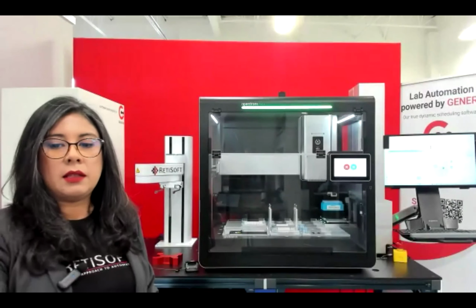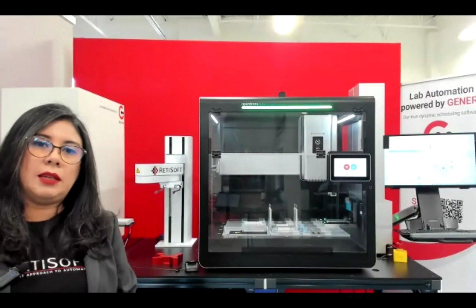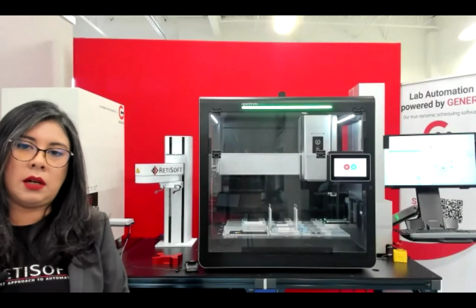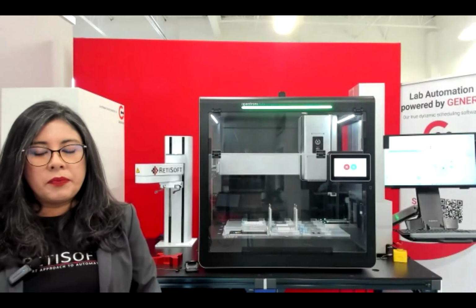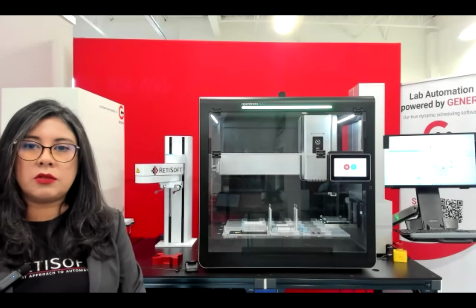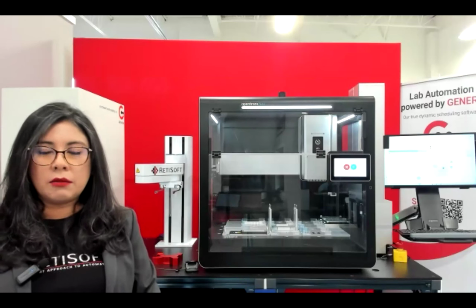So that's one of the flexibility advantages that we give you with Genera and with our robotic arm Precise Flex. Talking a little bit about the robotic arm, Precise Flex robot is quite the standard nowadays.